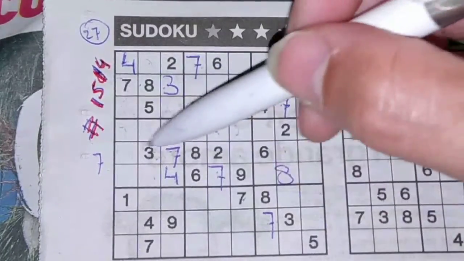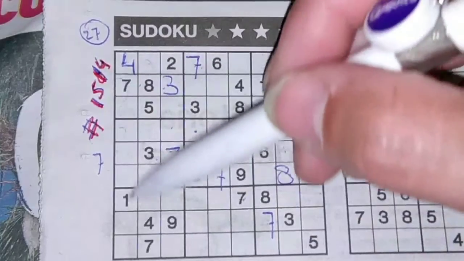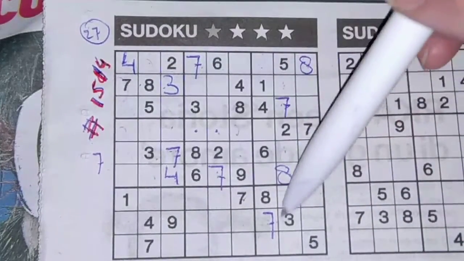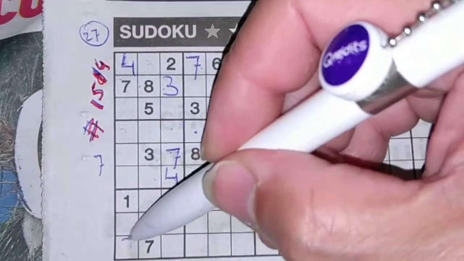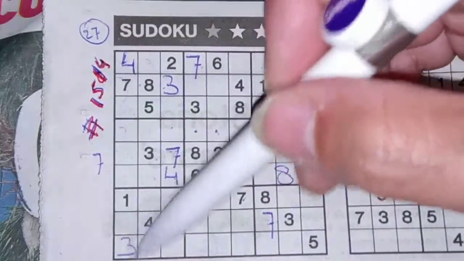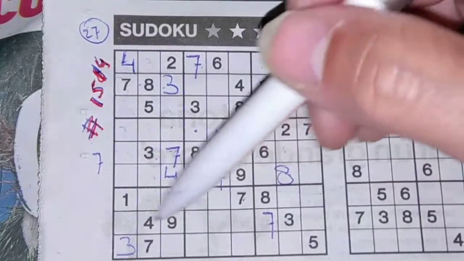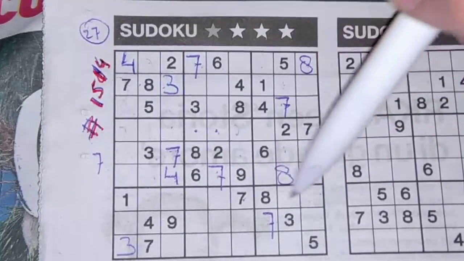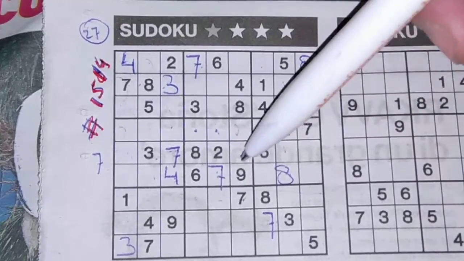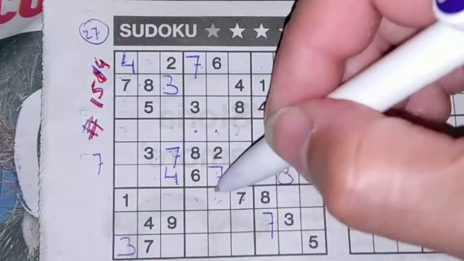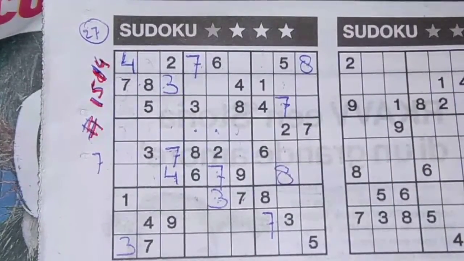3 in the 3rd column, 3 in the 2nd column. So in the 1st column, the only 2 places for the 3 should be here. Oh, there we see here 3. No 3 there. 3 should be here. 3 in the last row. 3 in the row above. So in that row, the only 2 places for the 3 should be here or there we see here 3. No 3 there. 3 should be here.